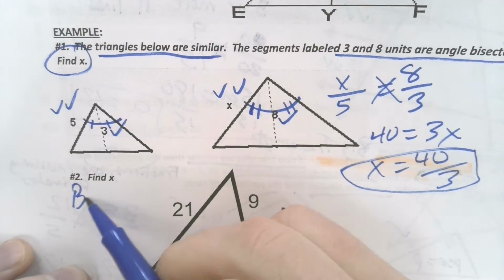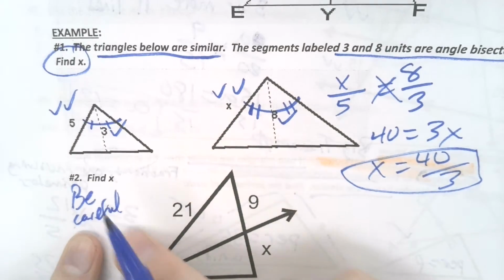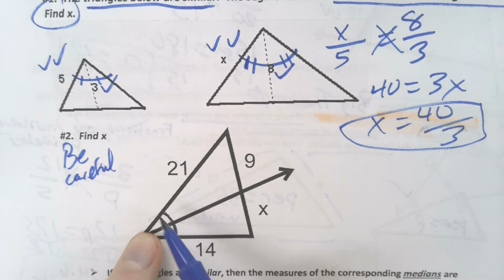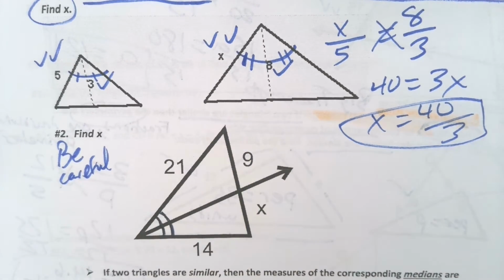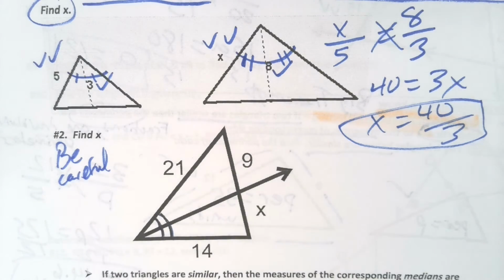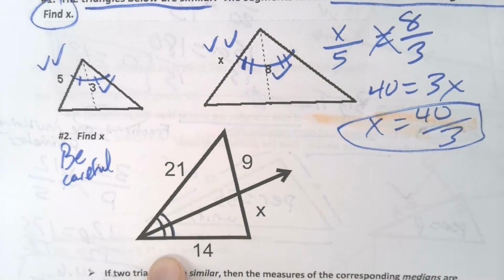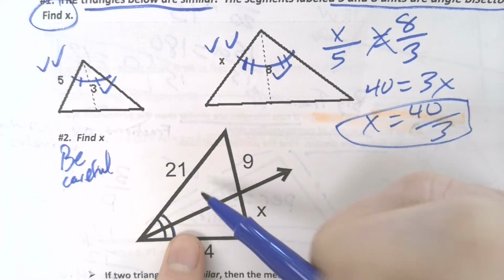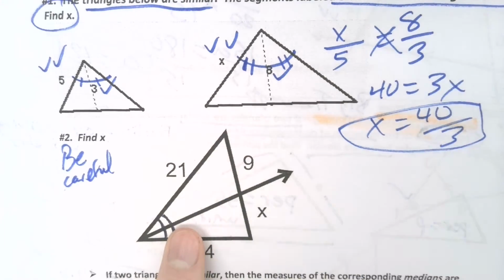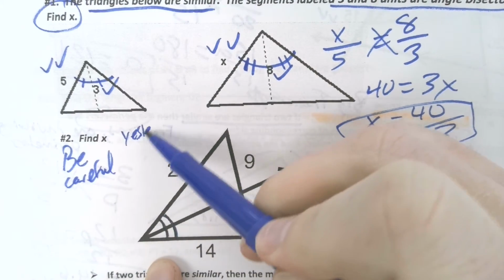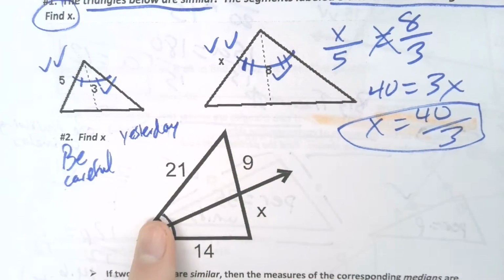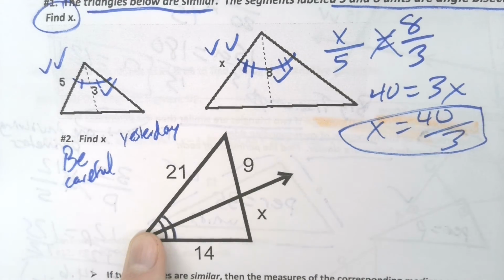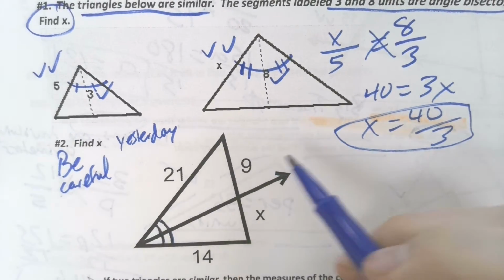Now be careful, guys, on number 2. This one's a little bit tricky. Once again, we have an angle bisector. We see that these 2 angles are the same. But this time we don't have the bisector, we have sides that are split by that bisector. So this goes back to yesterday's. This is more of a yesterday problem. Remember from yesterday, if you have a situation like this, these sides are going to line up in a little bit of a different way.